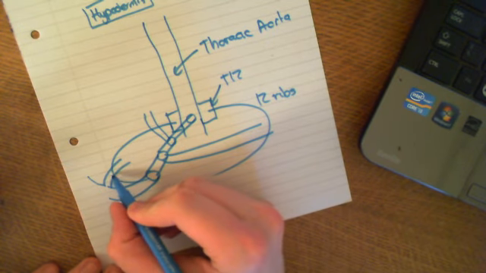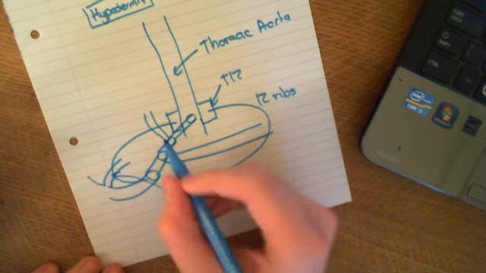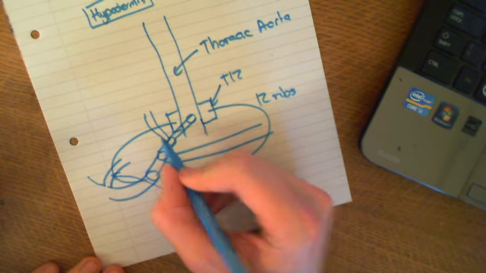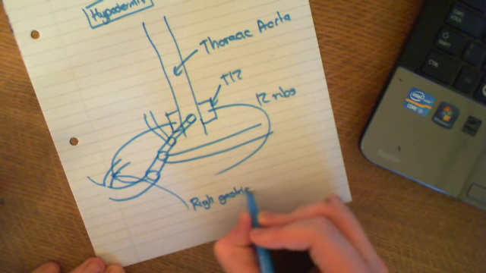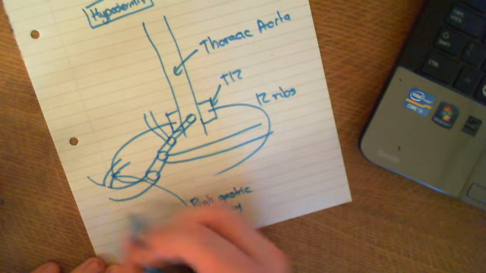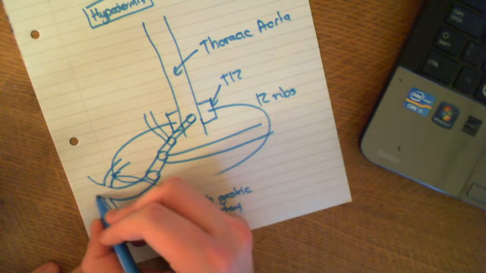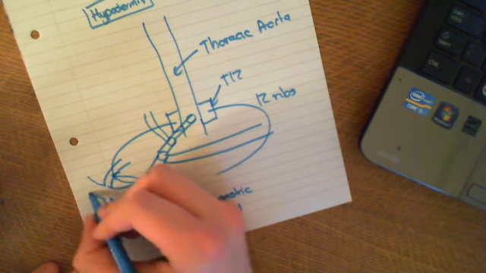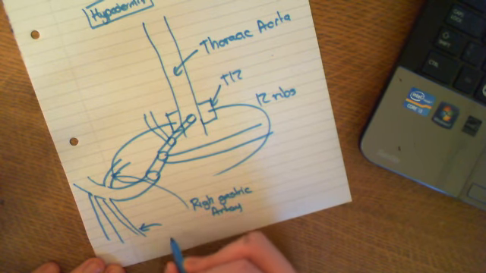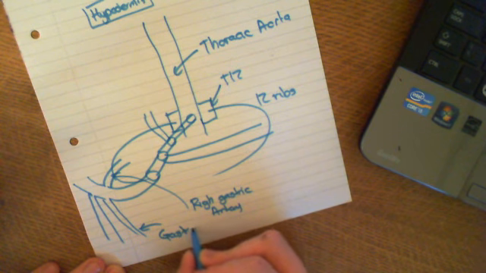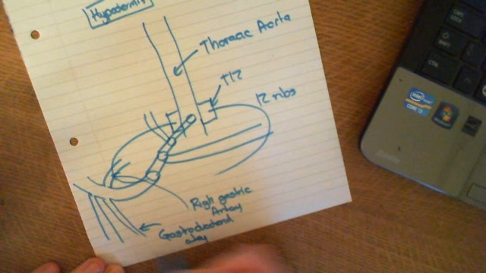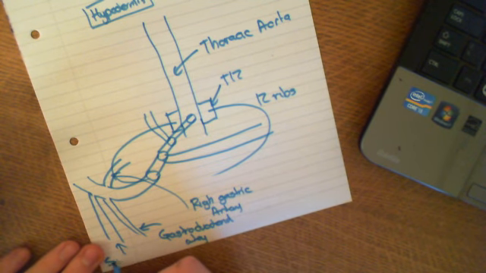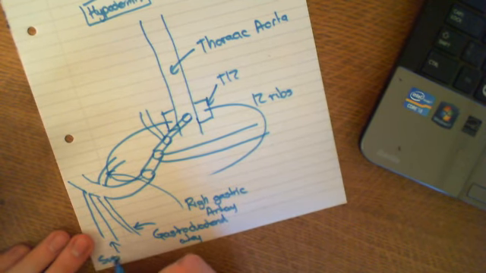It gives off, what's this? This was the left gastric artery, so this is the right gastric artery. And I'm going to have to squash what's left in. And these two arteries that are coming off now are the, what's this one? This one is the gastroduodenal artery. And this final one is the supraduodenal artery, I believe.